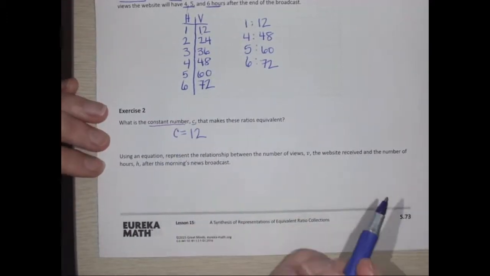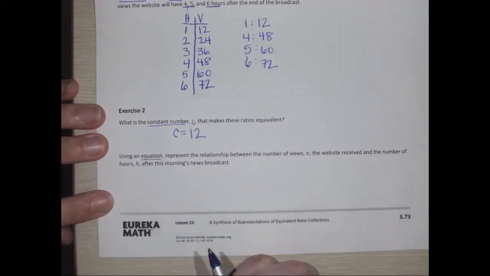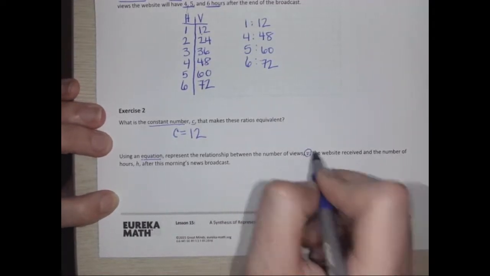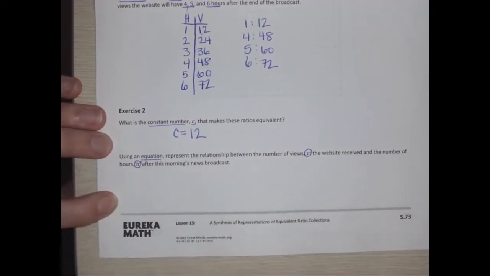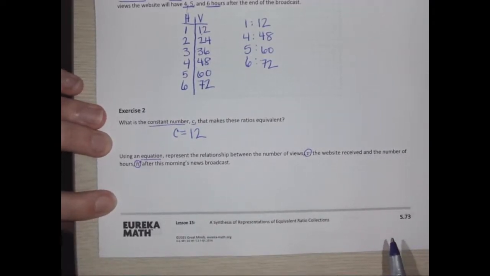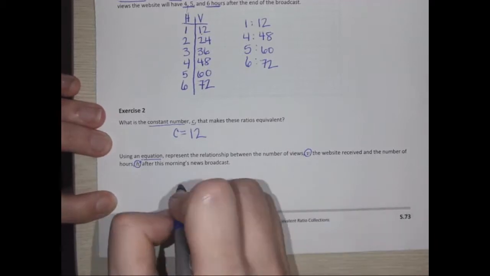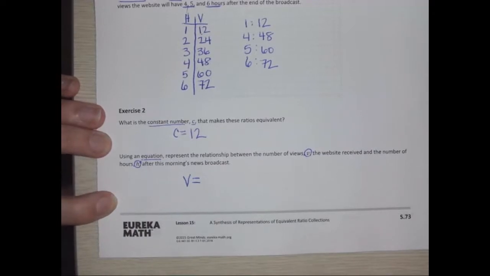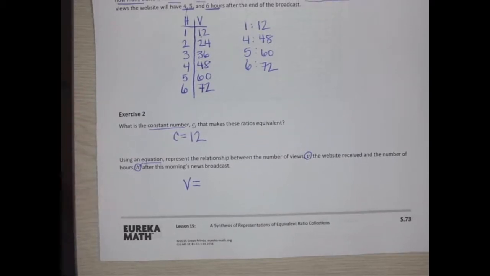Yes. So, we're going to use an equation, just like we did yesterday, to show the relationship between views, V, and hours, H. The number of views equals what as an equation? Turn and talk with your neighbor. V equals 12C. You should not have a C in your equation. You're working with views and hours. It's okay.